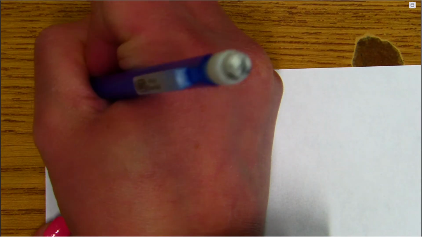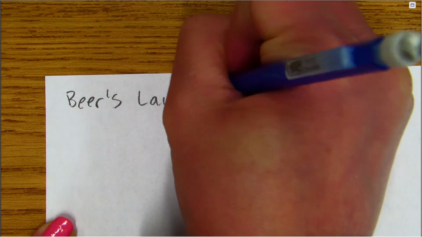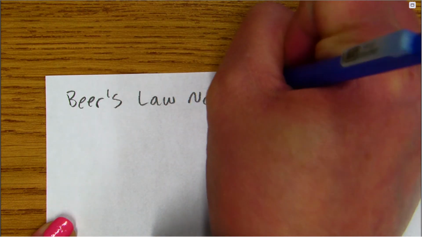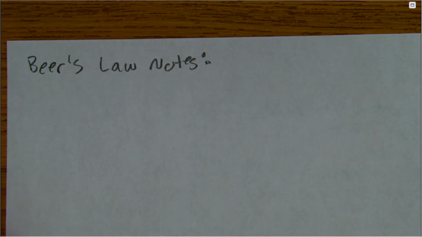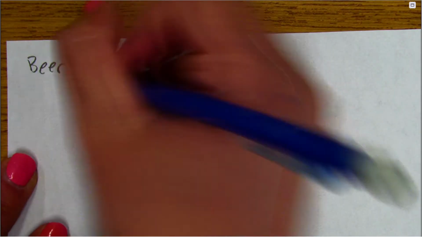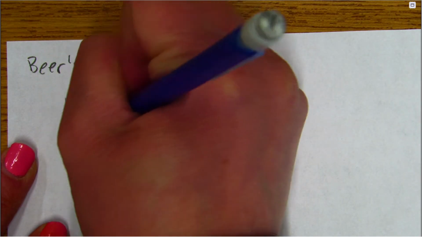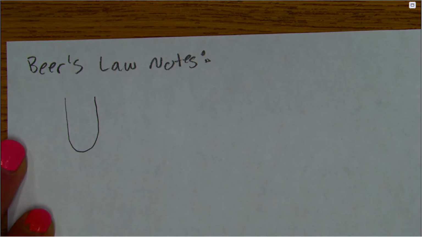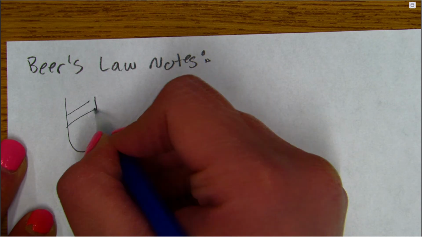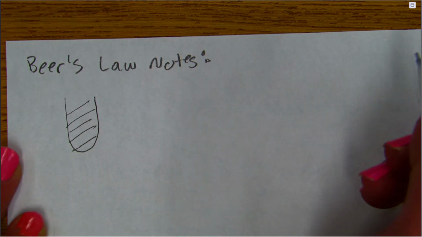We're going to start with these notes with some drawings. Let's say I have a test tube, or cuvette actually is usually what we use.